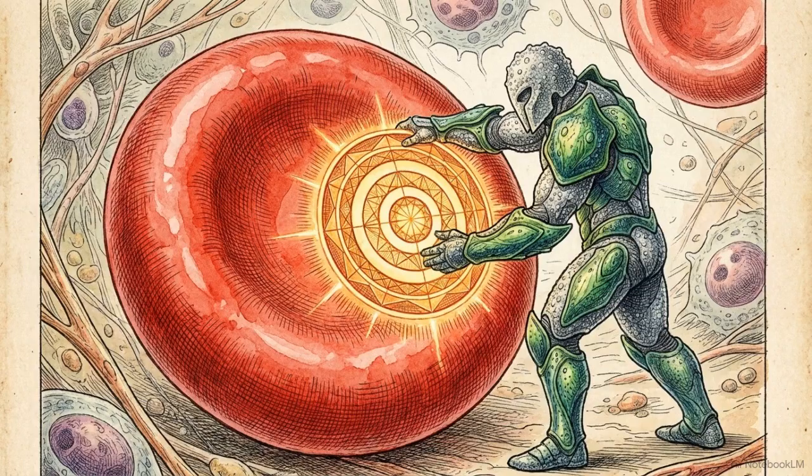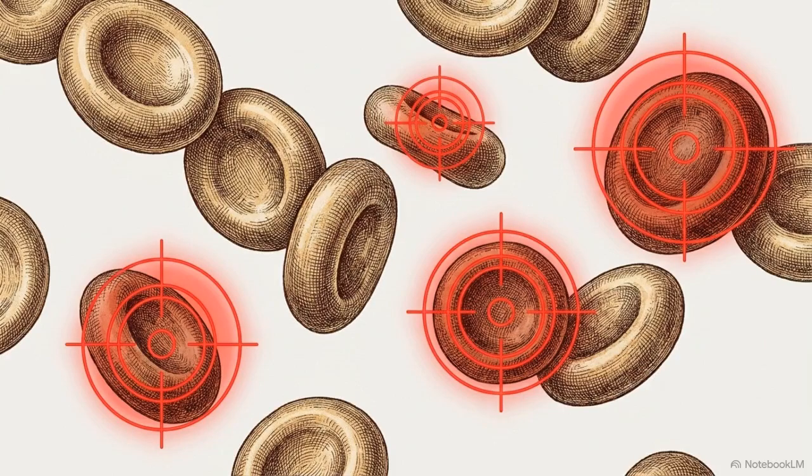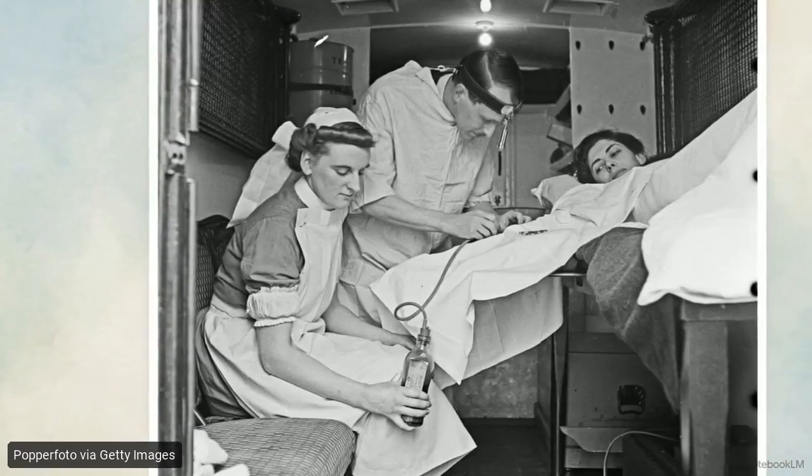Then there is type 2 hypersensitivity, which operates like friendly fire. Instead of reacting to an outside allergen, the immune system mistakenly places target signs directly onto your own healthy cells, ordering their destruction. We see this during a mismatched blood transfusion.